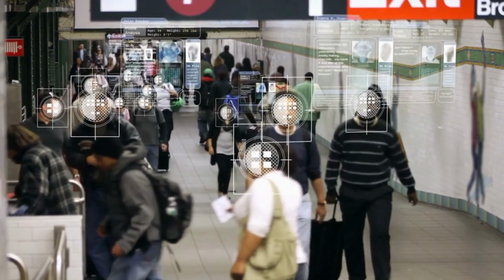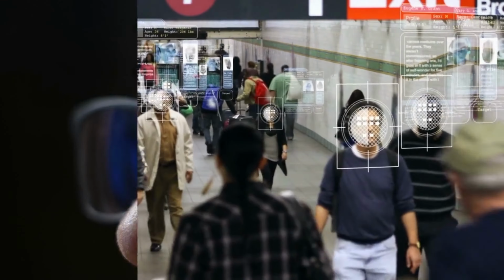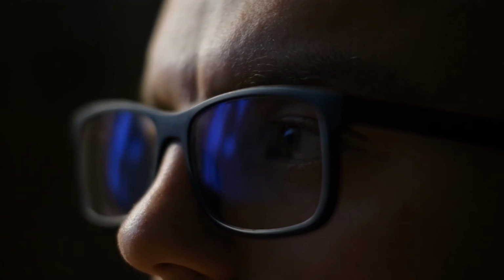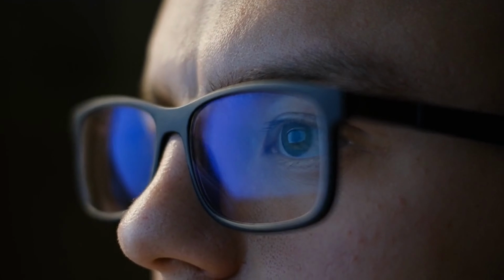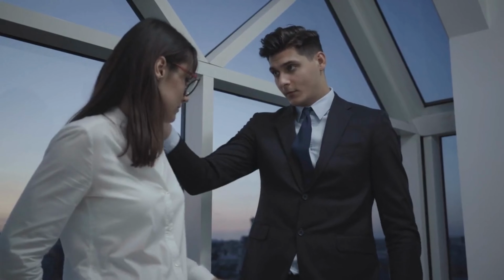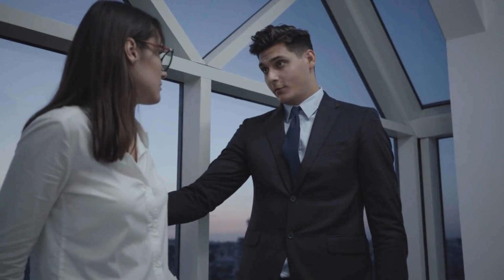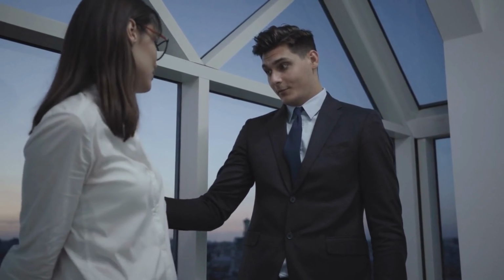Another impact of deepfake technology is on privacy. With deepfakes, it's possible to create realistic images or videos of people without their consent. This could lead to harassment, blackmail, or other forms of harm.